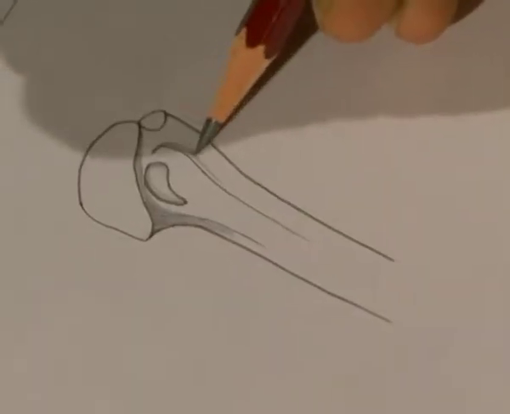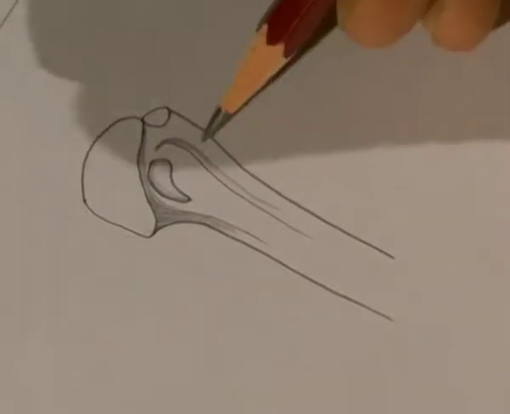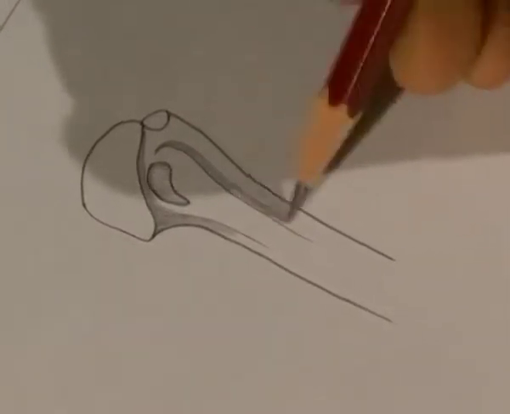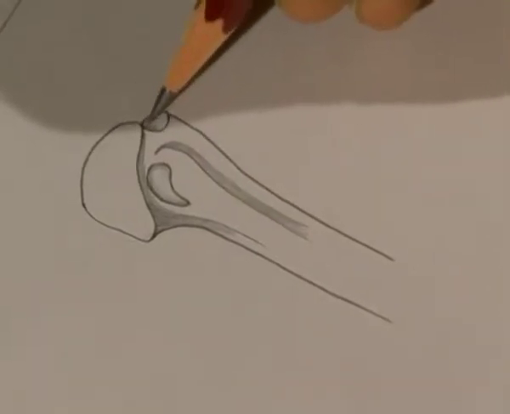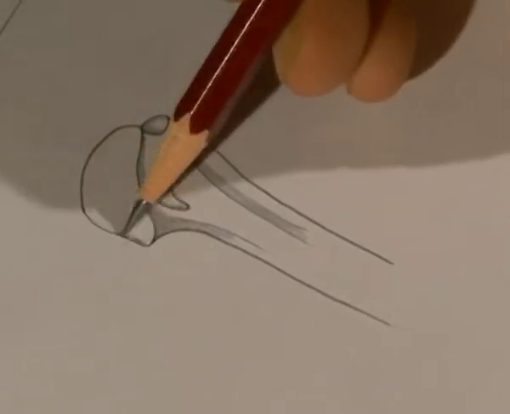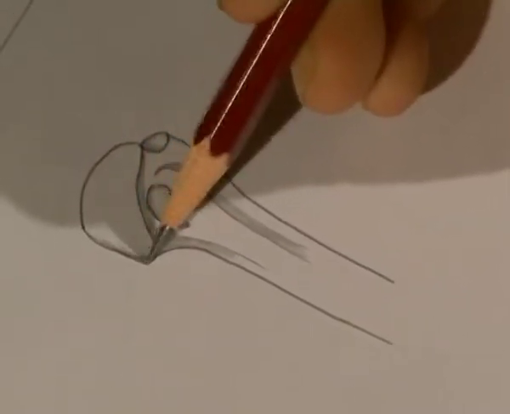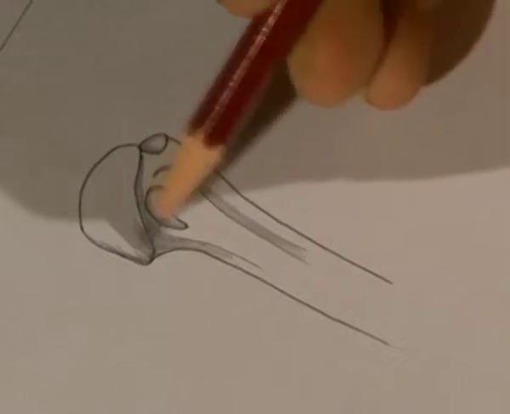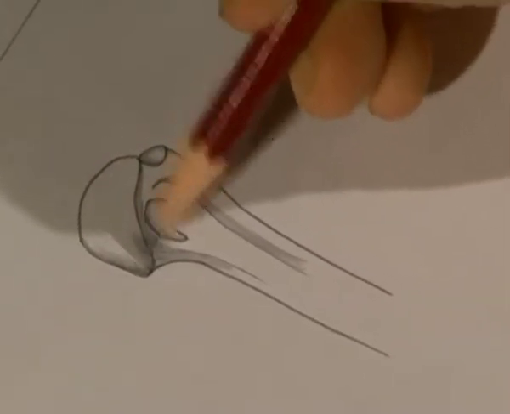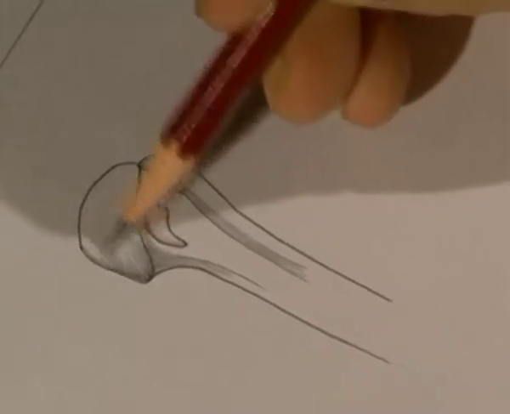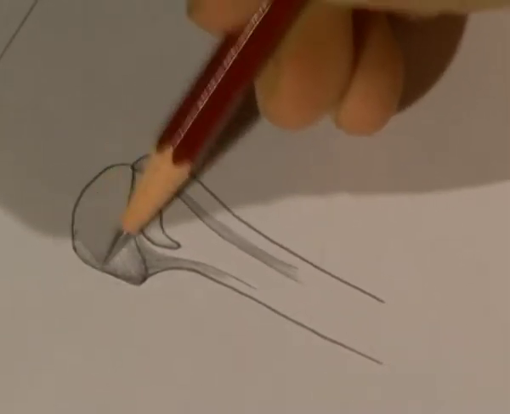And wherever necessary, you can make slight shading, because slight shading may be required to represent certain anatomical features of the bone, such as a facet, a fossa, a tubercle, a foramen, a tuberosity, or a crest.